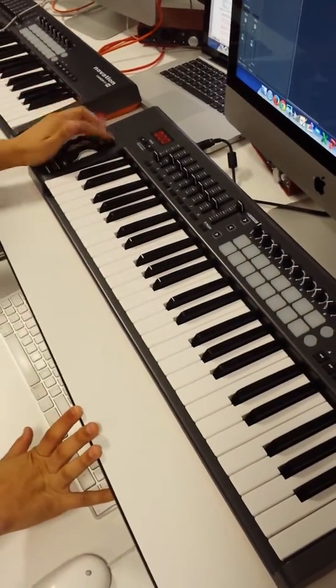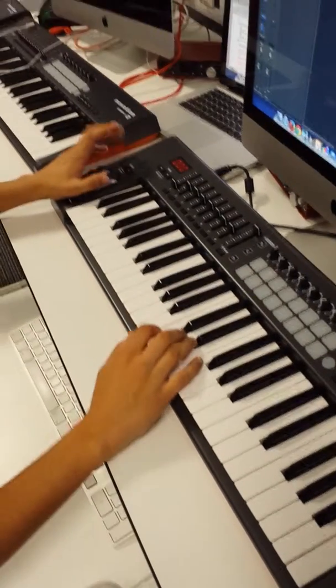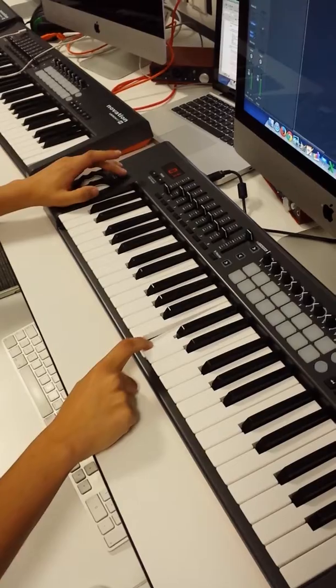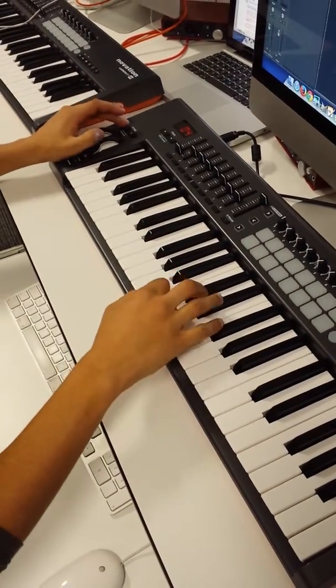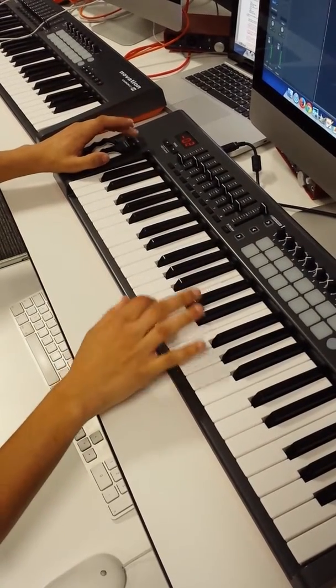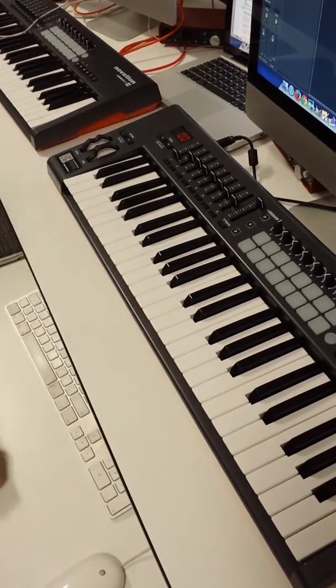Then we've got the octave transpose buttons. We've got a minus and a plus here. So that will change the octave of a note you're playing. So that's changing a note, and it goes all the way up to +4 and all the way down to -3. And you can see I'm staying on the same note there as well.